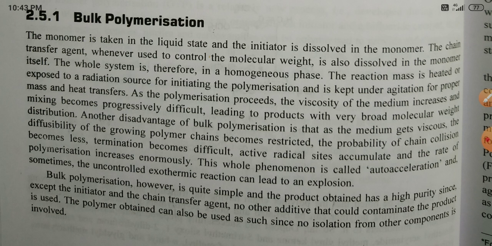It is also dissolved in the monomer itself. The whole system is therefore in a homogeneous phase, and the reaction mass is heated or exposed to the radiation source for initiating the polymerization and is kept under agitation.